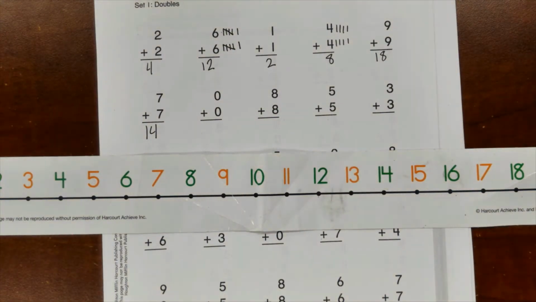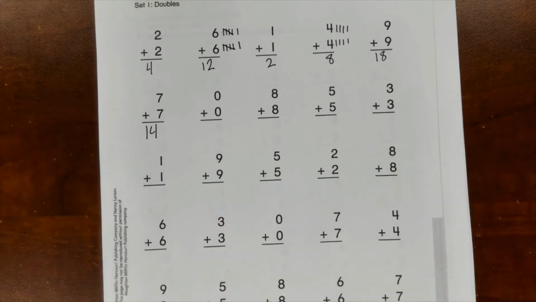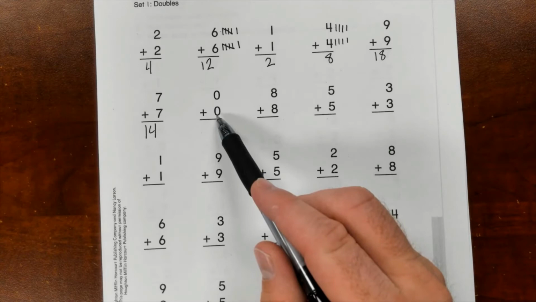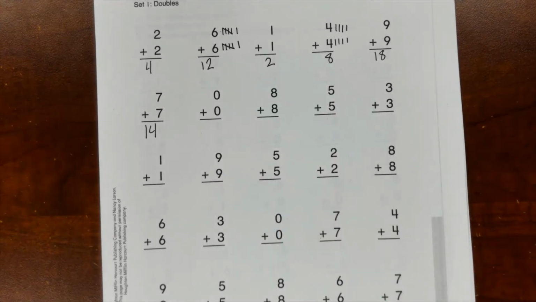Alright. So, a couple different ways we can use the number line, though. A couple different ways we use the fingers and the tally marks and great stuff like that. But there's a problem here. There's a problem here that we need to figure out. Let's look at this next one real quick. 0 plus 0. What is 0 plus 0? Buddy, do you know? Can you add 0 to something?